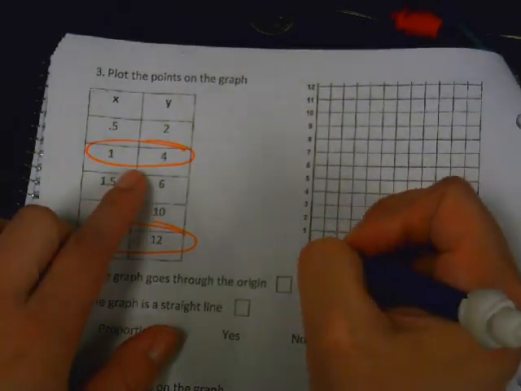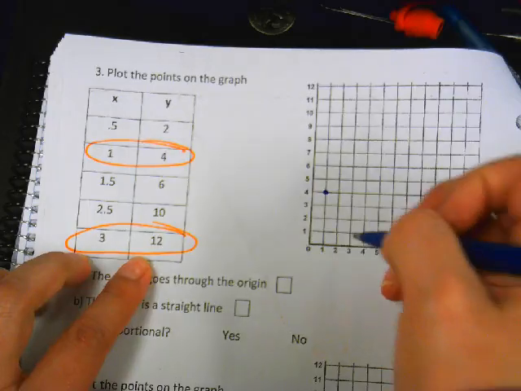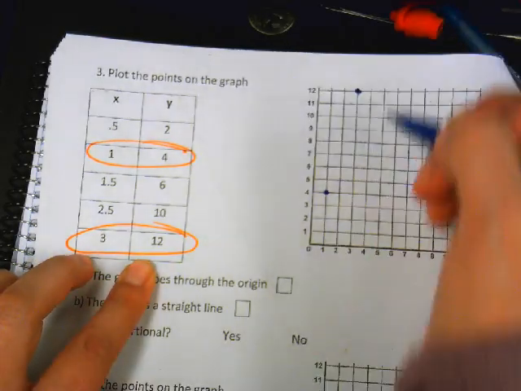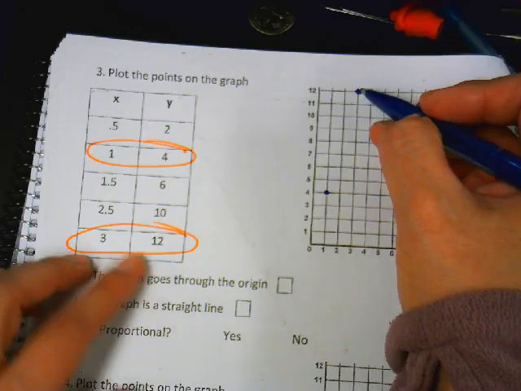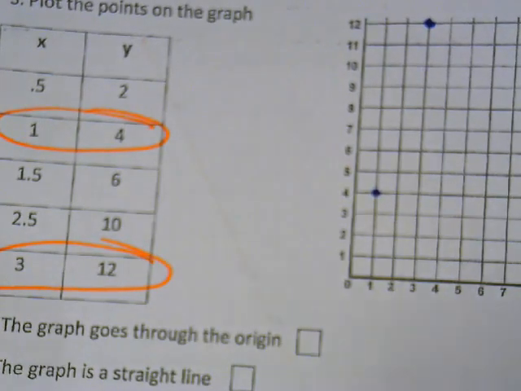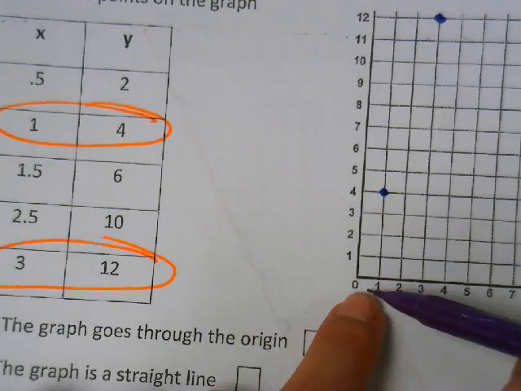So actually it should be that's 1, 4. That's 3, 12. 0.5 on X would actually be, switch over to a pencil, in the middle of 0 and 1. And then it would go to 2 right there.